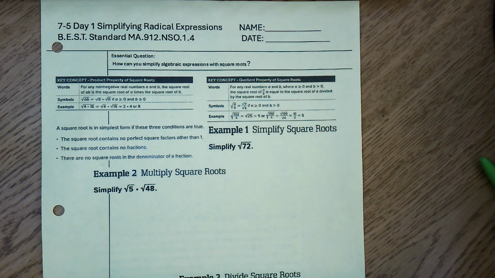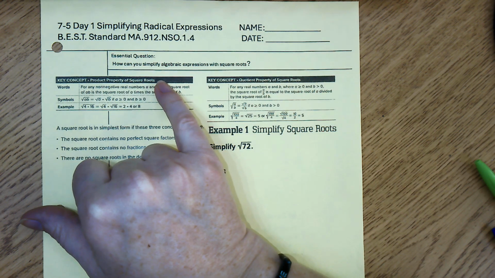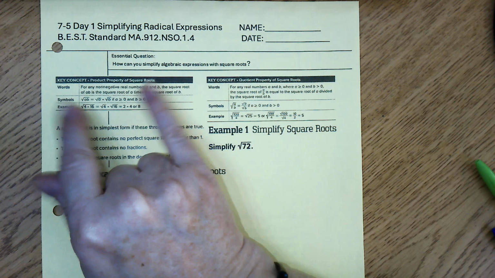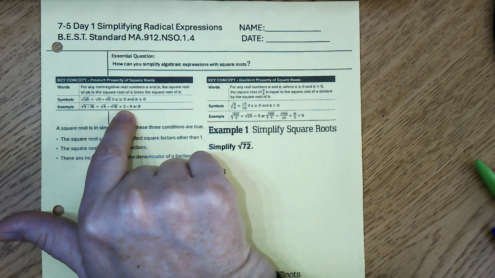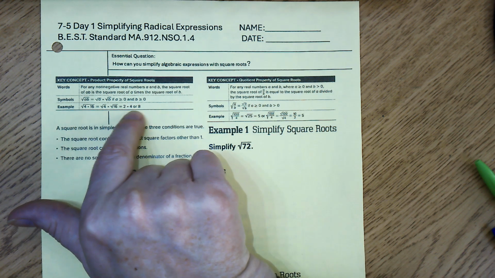All right, 7-5, day 1, simplifying radical expressions. So we have some key concepts. We've got the product property of square rooting, where you can take a times b and separate them out into two separate square roots. Then the square root of 4 is 2, the square root of 16 is 4, and then you multiply those.